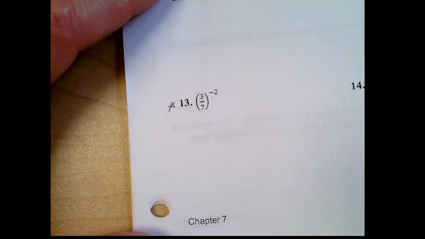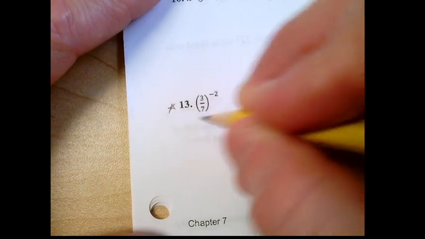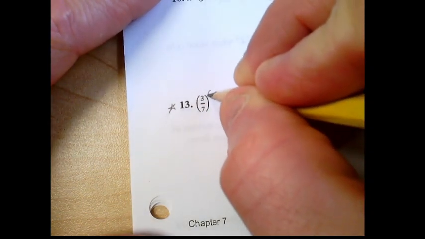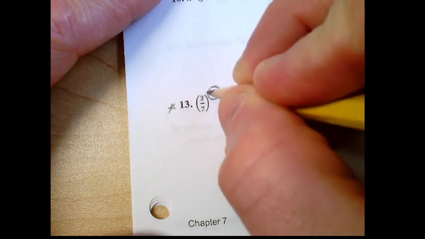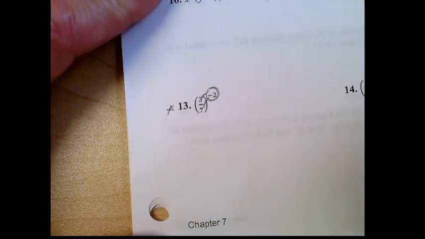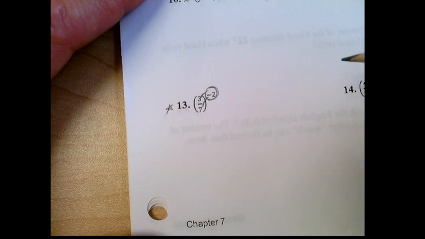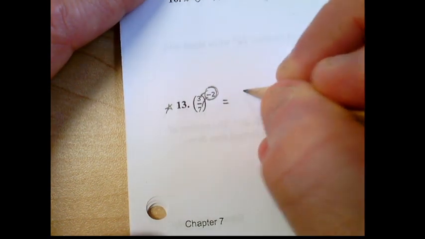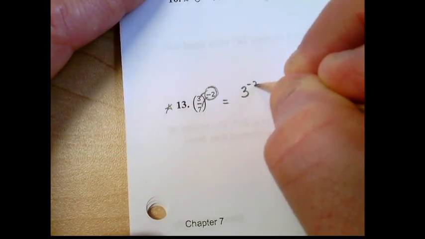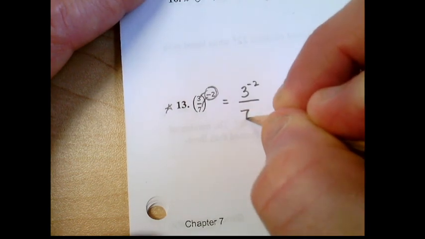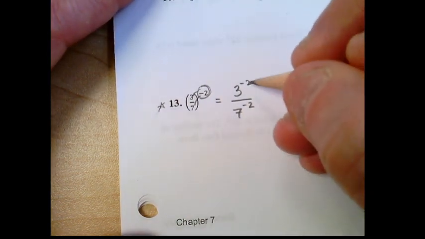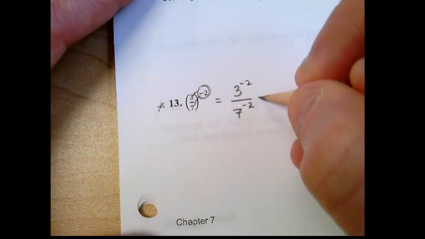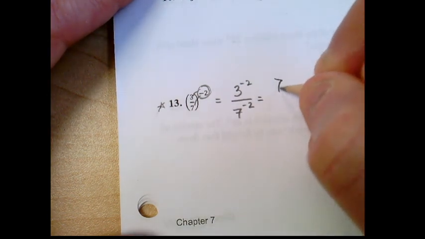Number 13 is the next one we're going to work on. Okay. Now, when you're doing this, I like to do this here. This exponent is going to go to both of these terms. So I might do something like that where it's reaching both of them. And so I'm going to put down 3 to the negative second and then 7 to the negative second. Okay. Now from here, with negative exponents, I'm going to flip those.